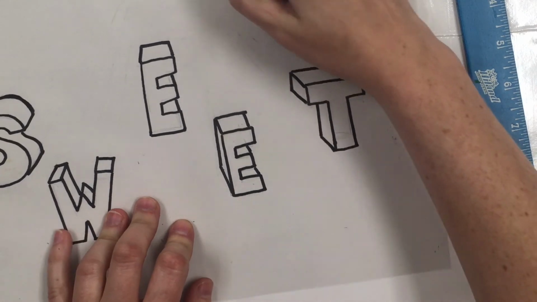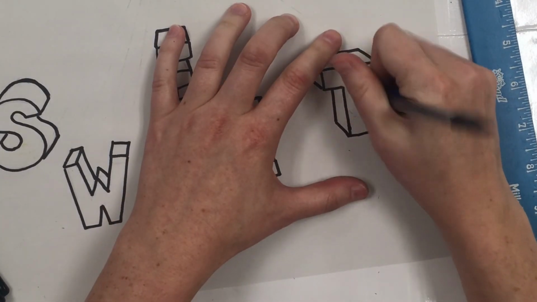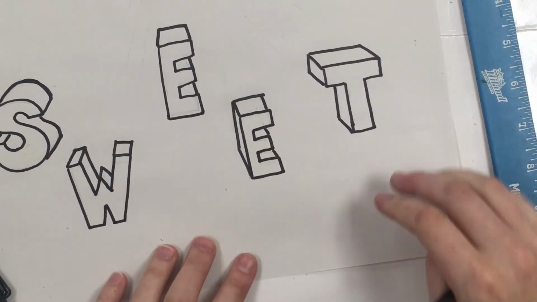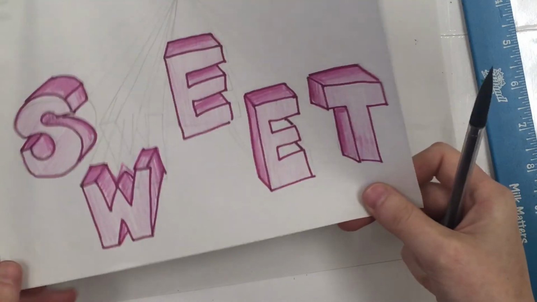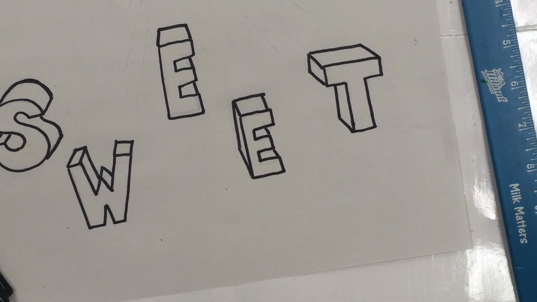I would erase all of those, and then I could begin using value and adding shading to give my letters the illusion that they have even more depth and more perspective based on the shading.